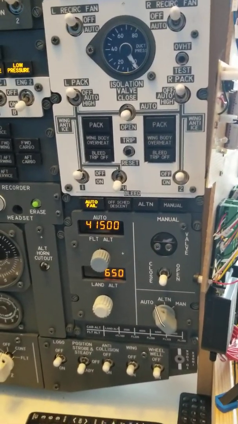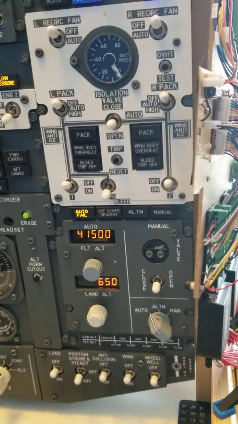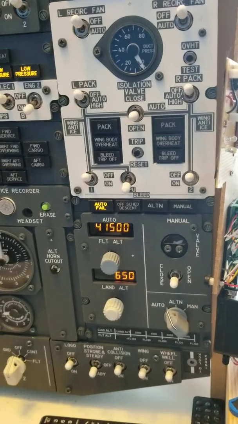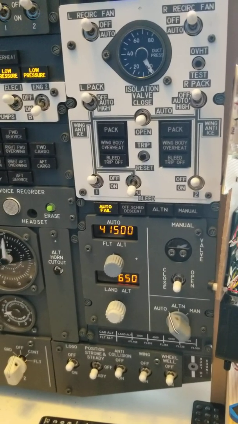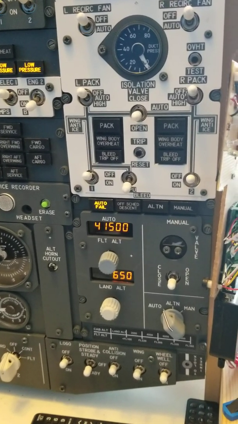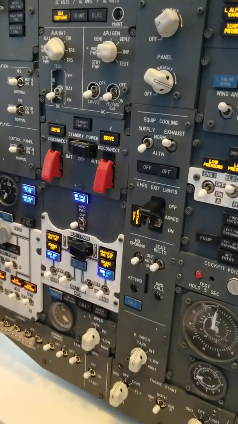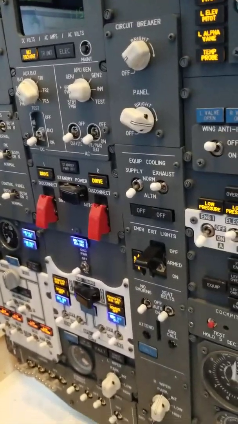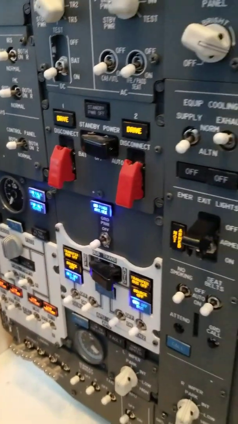And these digits for flight altitude and land altitude shouldn't be coming on until ground power is available, or switched on rather. I have ground power available at the moment, as you can see by the blue light.